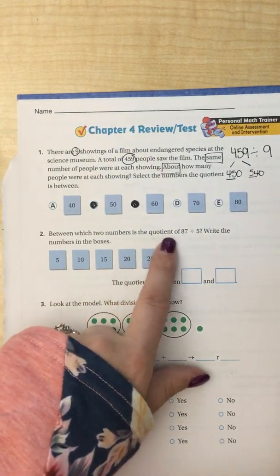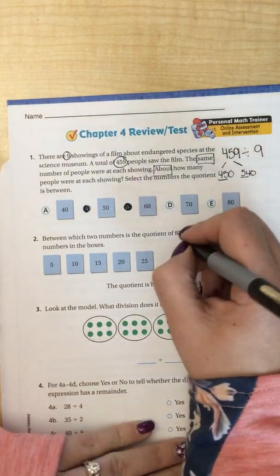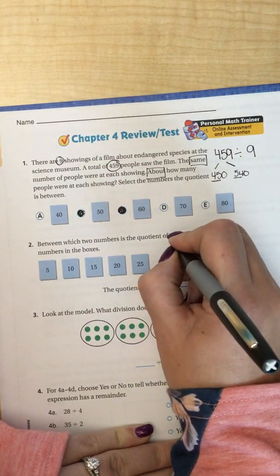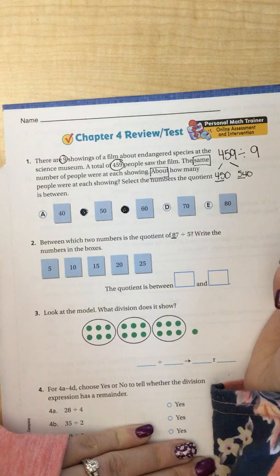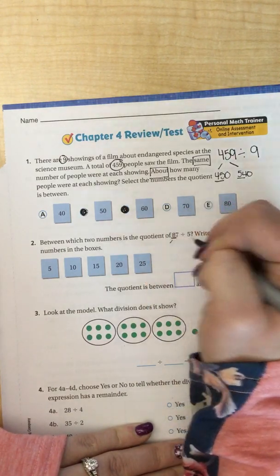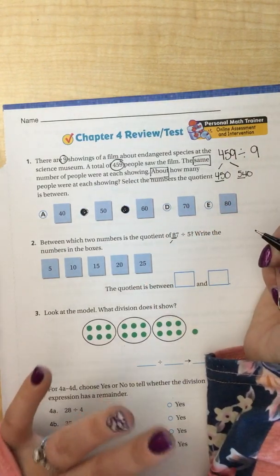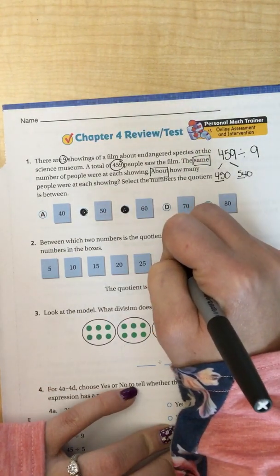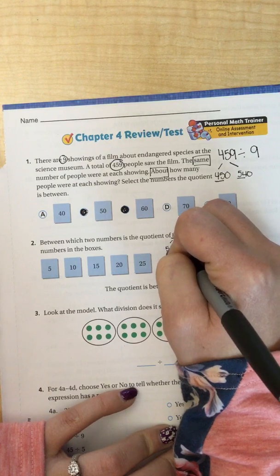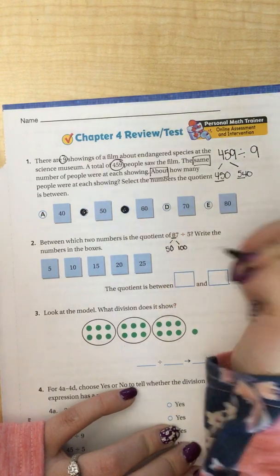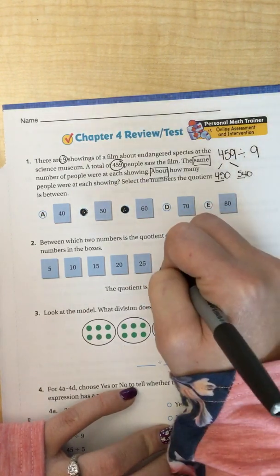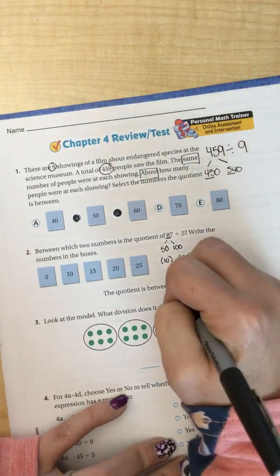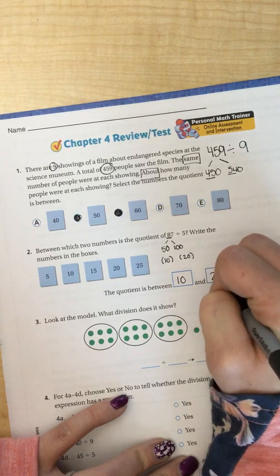Between which two numbers is the quotient of 87 divided by 5? So I look at my 87 divided by 5. I know that 5 can go in 8. So that means it is in between, and we could do this one a couple of ways. If I rounded just to the tens, 87 is in between 50 and 100, which would make my quotient in between 10 and 20. So that is one combination of answers, 10 and 20.